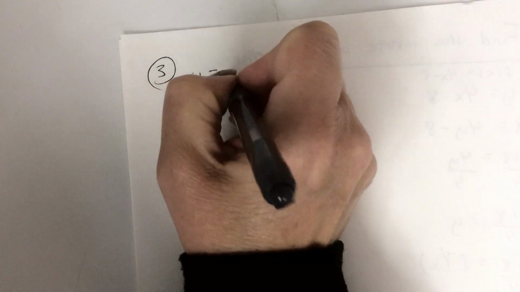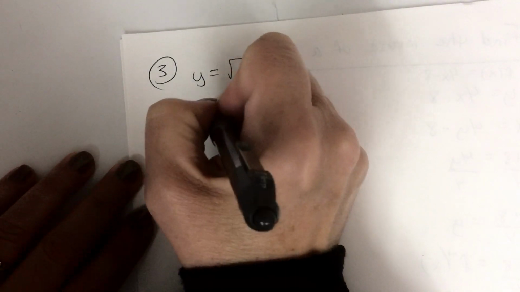Okay, so let's do one that's a little bit trickier. Actually, let's do a square root first. So let's do y equals the square root of 4 minus x. So we're going to switch the x and y.